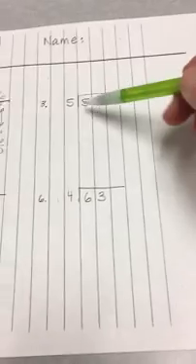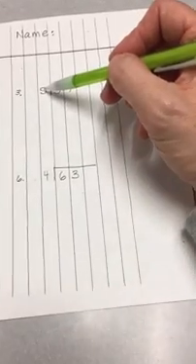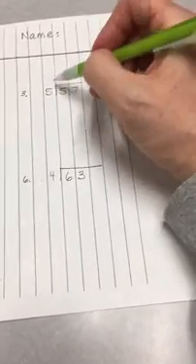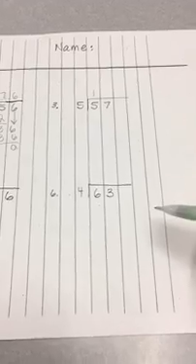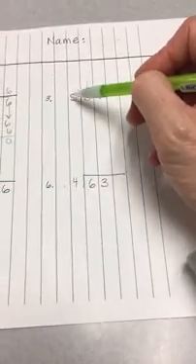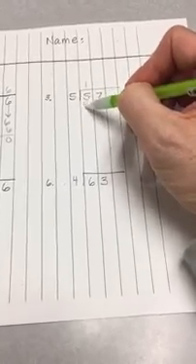And then finally we have 57 divided by 5. And again, using our steps, the first step we do is divide. Can 5 go into a 5 without going over? Yes, it can. And the answer to that is a 1. So when we divide, we put our quotient up on top. The next step is to multiply the number you just wrote times the number in front. 1 times 5 is 5, so we write that under the 5.